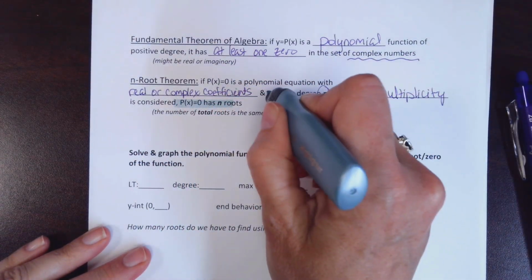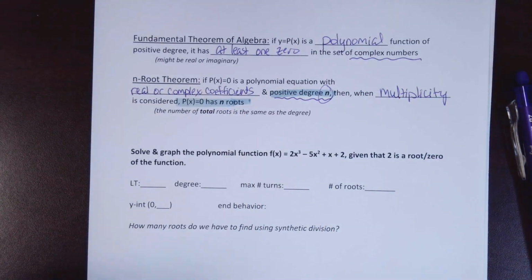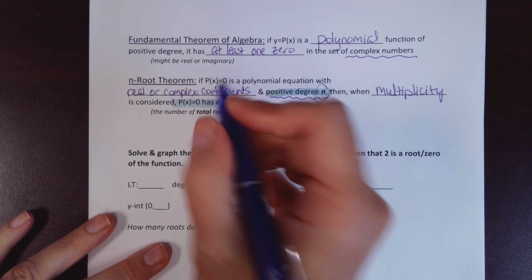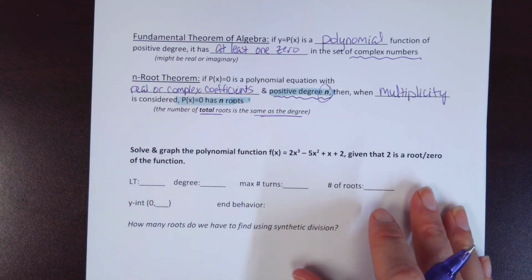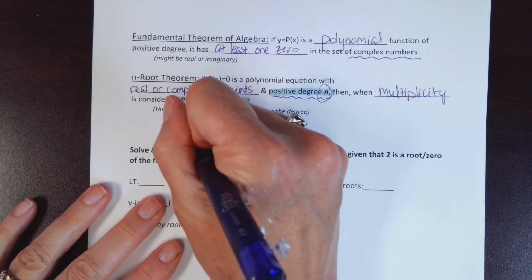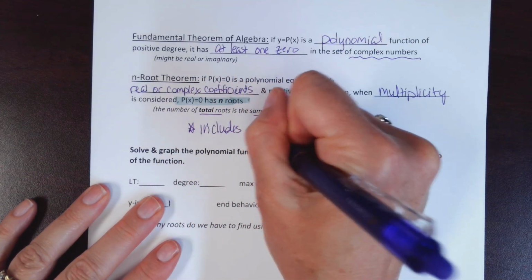So whatever that degree of my function is, that's how many total roots I have. The total number of roots is the same as the degree, but just notice that that includes imaginary roots.